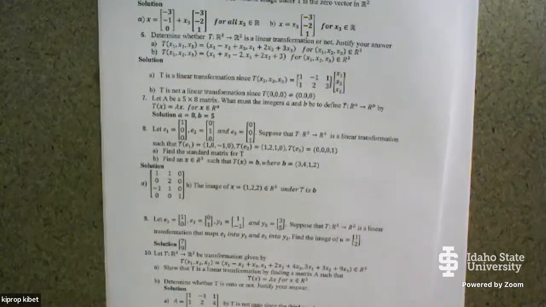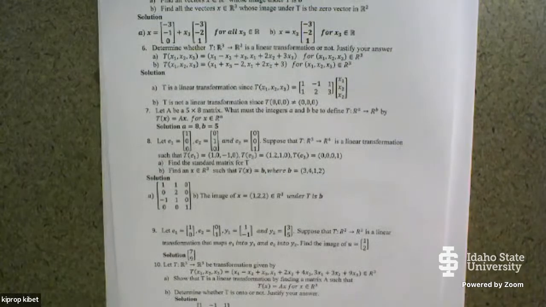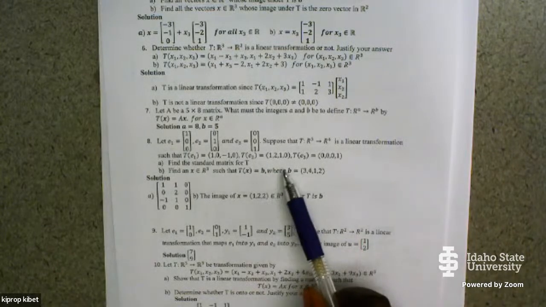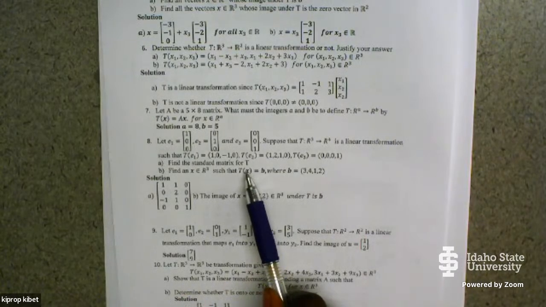Number 7, we've done that. You have that one in your examples. Number 8, we did this one in, I think 3.1. This is in 3.1, and we already did that.